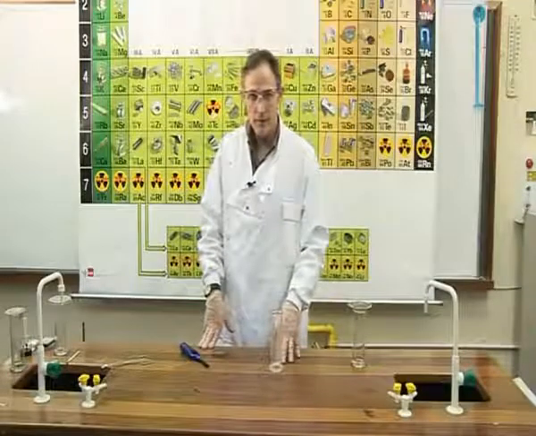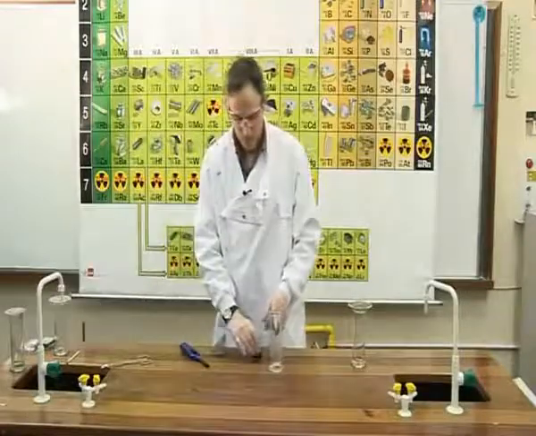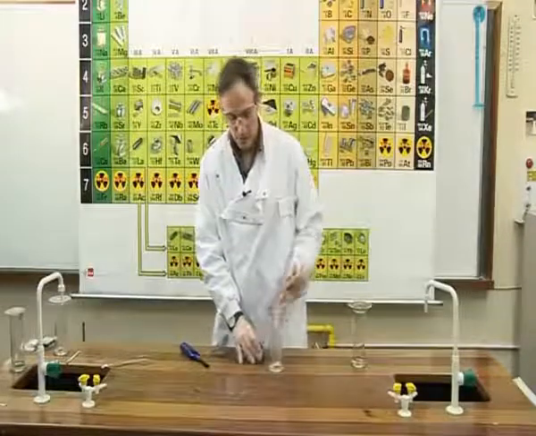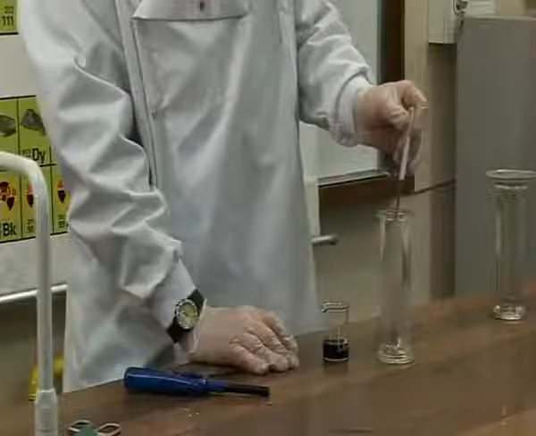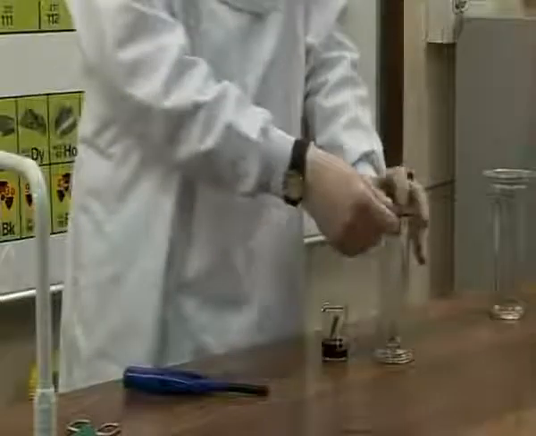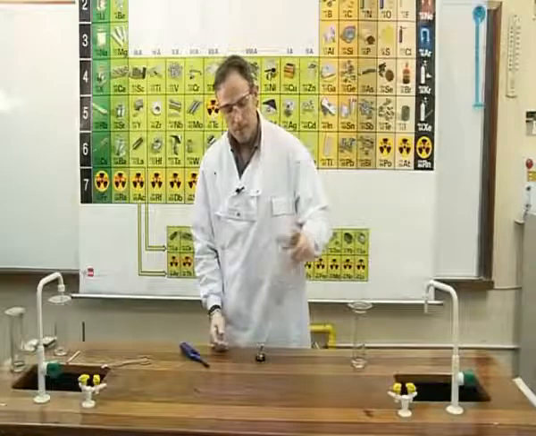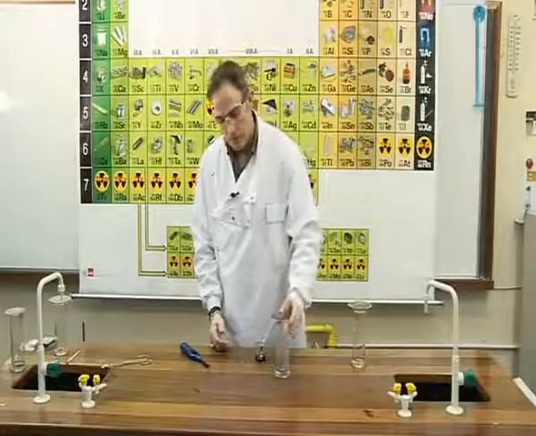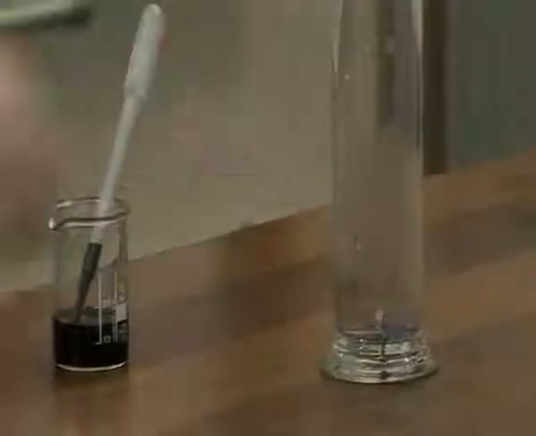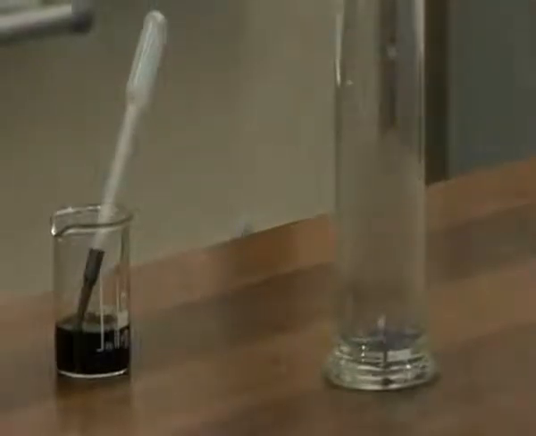We will now test its pH. Again, we add a few drops of universal indicator. We stopper and shake the flask. And as you can see, the solution turns blue in colour, indicating that magnesium oxide is a base.